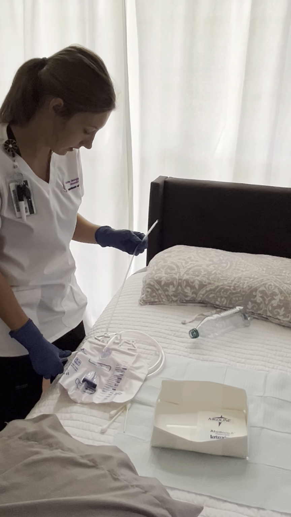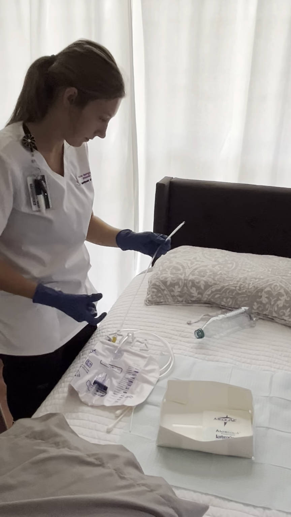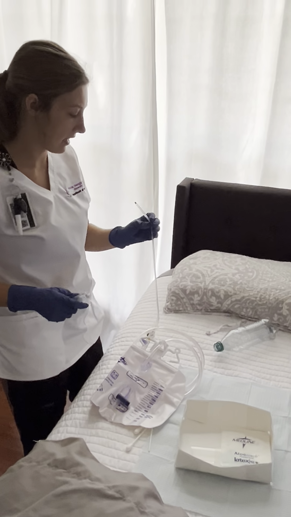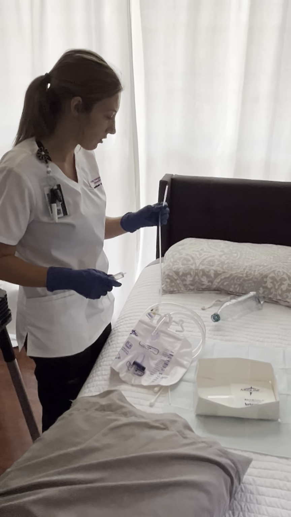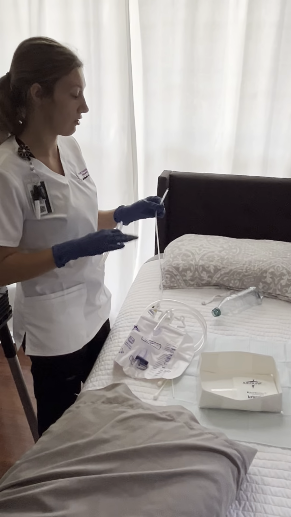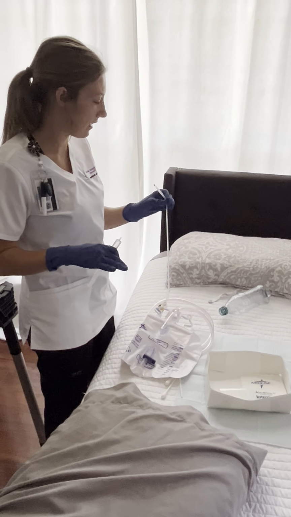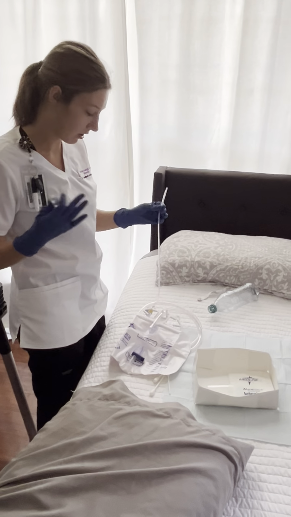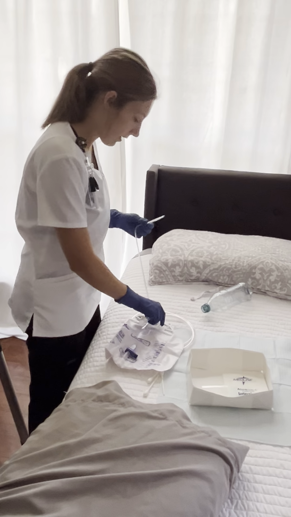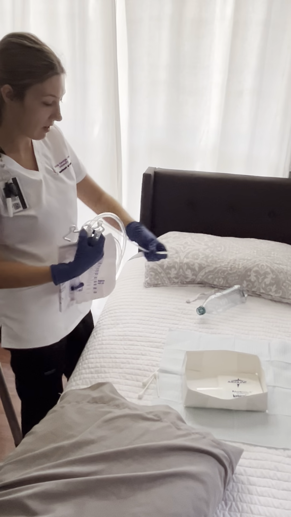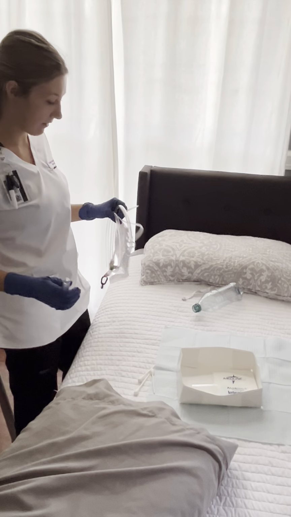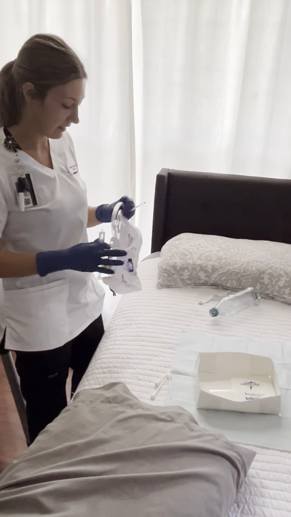Perfect. And I'm going to examine the end of the tip to make sure it's intact and to ensure that I see no pus or blood, and everything seems to look great.